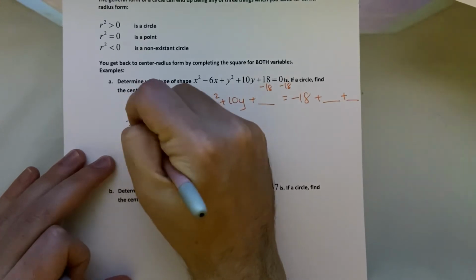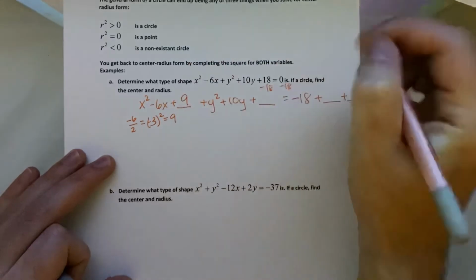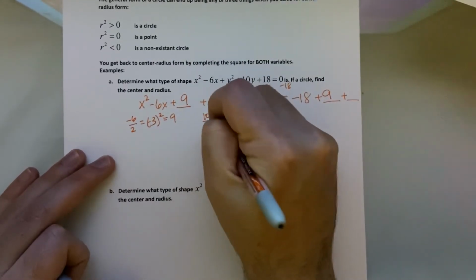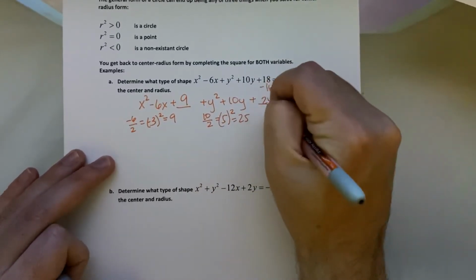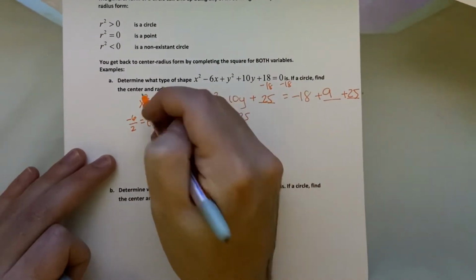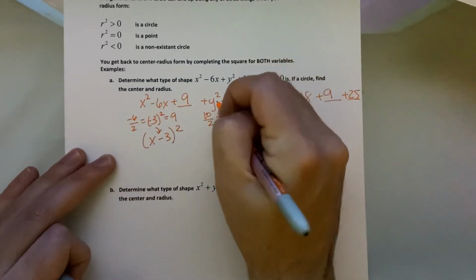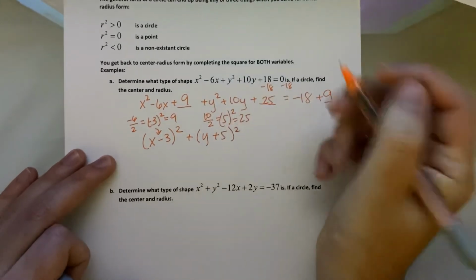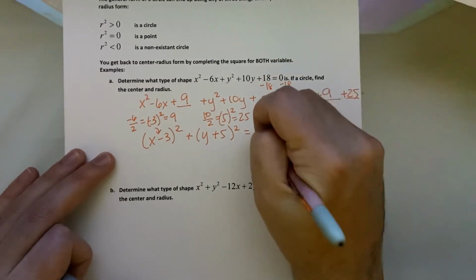Negative 6 over 2 is negative 3, squared is 9. So a 9 here, 9 here. Same thing for the 10y. 10 over 2 is 5. 5 squared is 25. Add the 25. But the goal of this is to complete the square. This is now (x - 3)². Again, same thing for y. This is now (y + 5)². On the right side, negative 18 plus 9 plus 25 is 16.